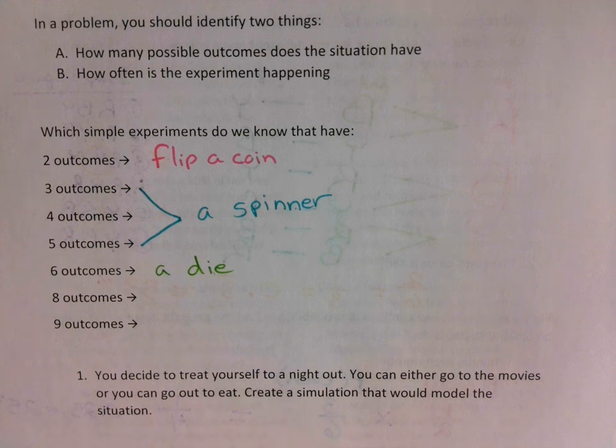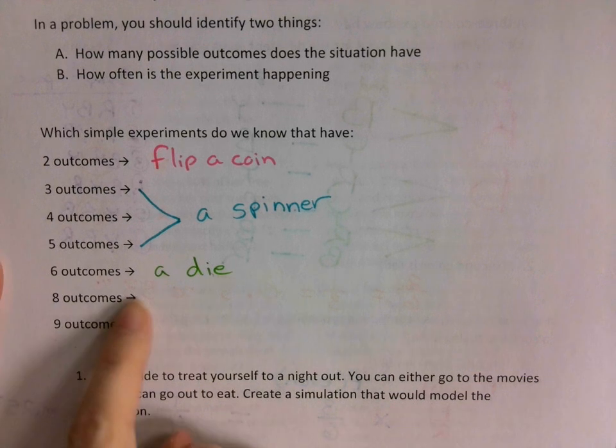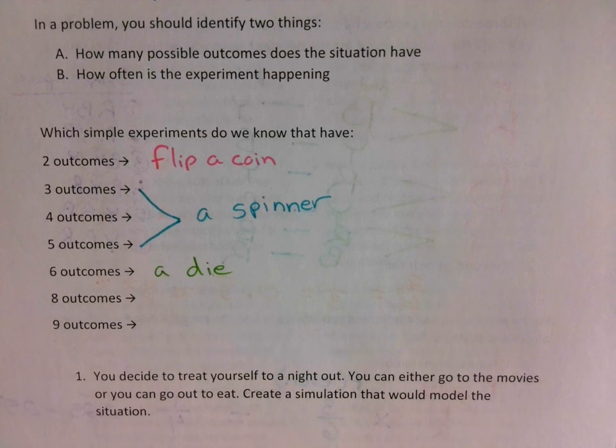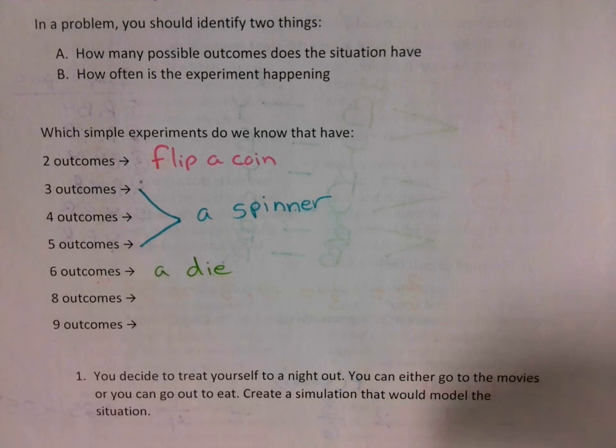Maya Isabel? A clothing combination? We're thinking more along things that are physical, like the stuff we've talked about: pulling a marble out of the bag, spinning a spinner, rolling the die, flipping the coin. Not necessarily going in your closet. Your closet is actually a real-world situation. Those are real-world examples. When we're talking about probability experiments, we're talking about the simple, basic events of chance.